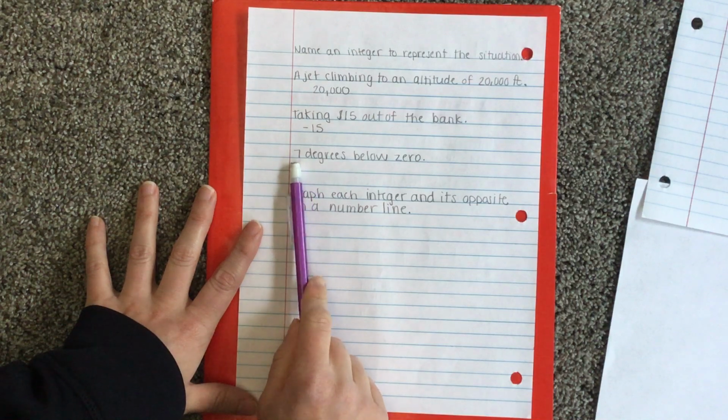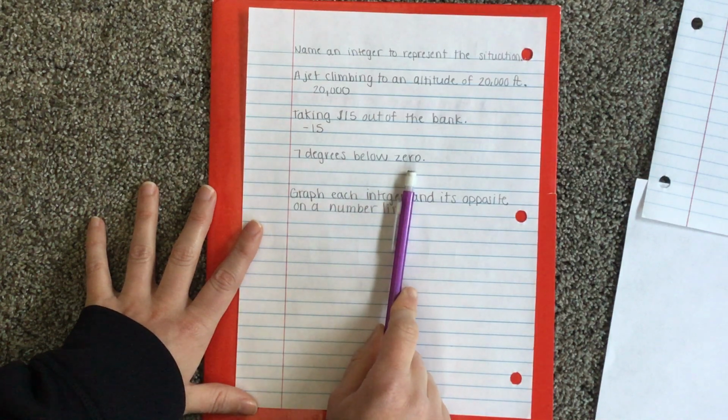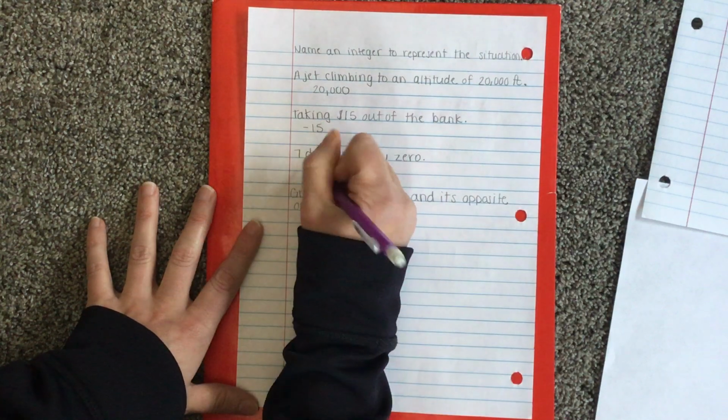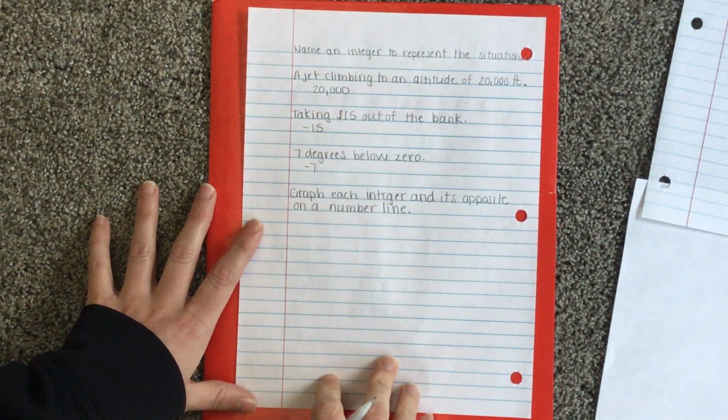Try this one on your own. 7 degrees below 0. Because it's below 0, did you say -7? If so, you're correct.